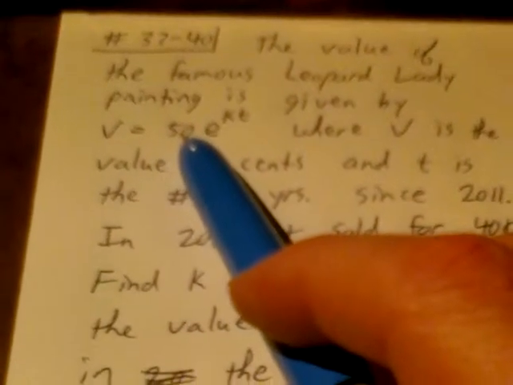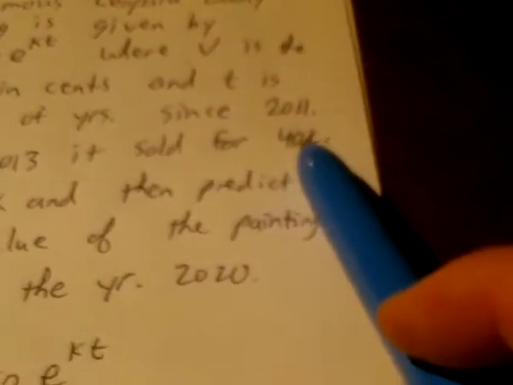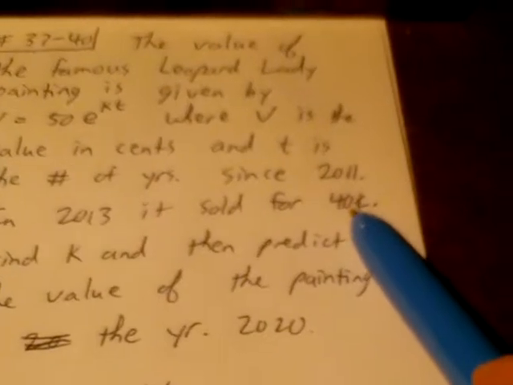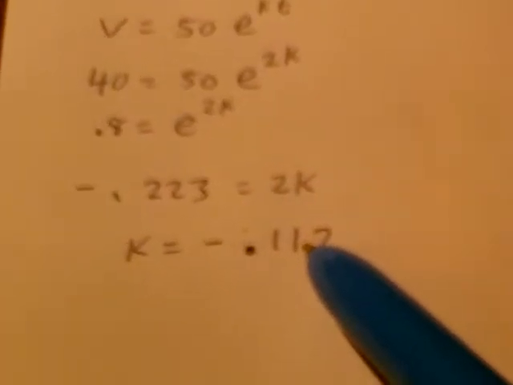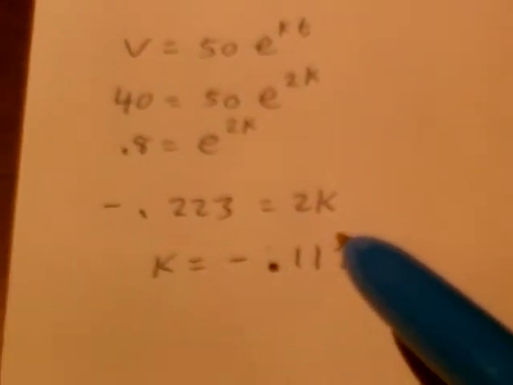And again, you can see that the painting started at 50 cents. It was worth 50 cents initially. There it is right there, 50 cents initially. And a little later on, it was worth 40 cents. So you can see that the value of the painting is decreasing. Sorry, Sarah, your painting value is decreasing. So it's decreasing right here, and so we have a negative. It's decreasing by 11% per year.